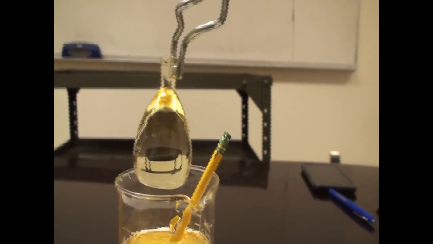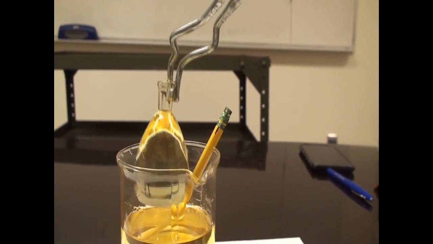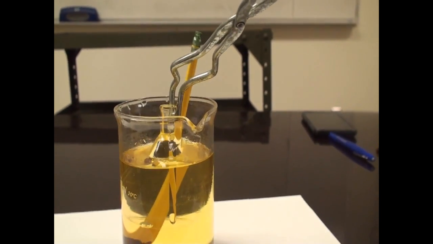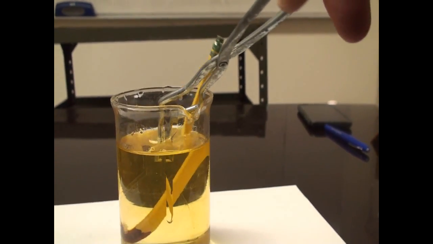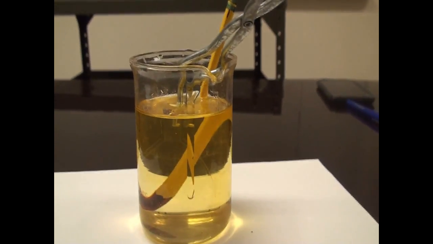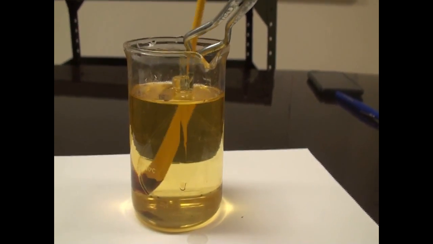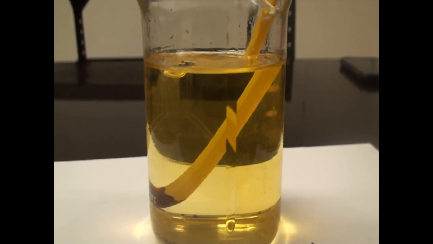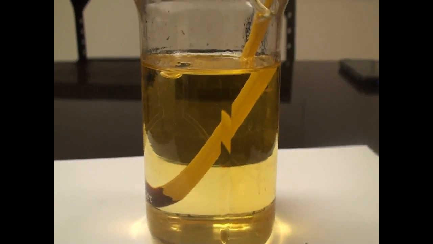Now when I slowly submerge this back into oil, you can see that the glass completely disappears in the oil. You see, you can't see it. And if you look really, really carefully, you just can't see anything.